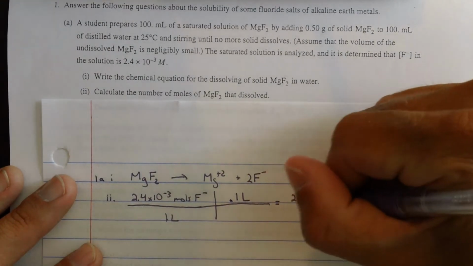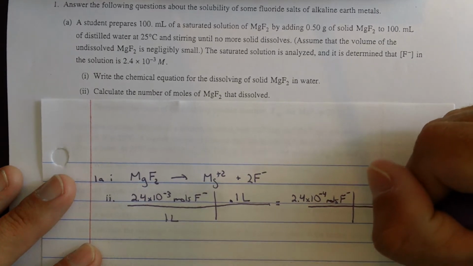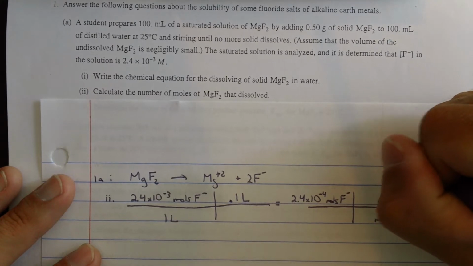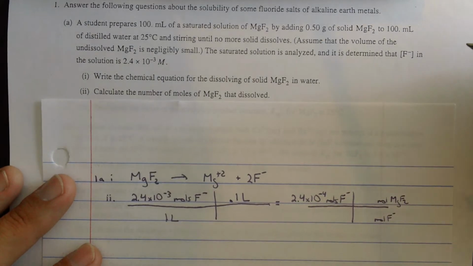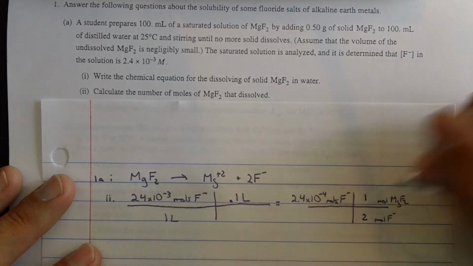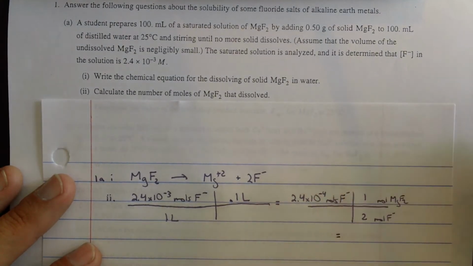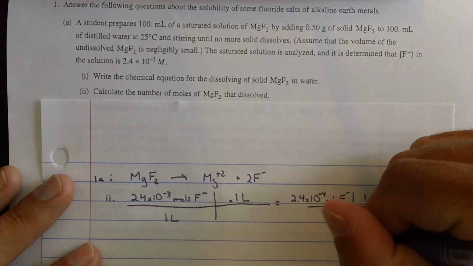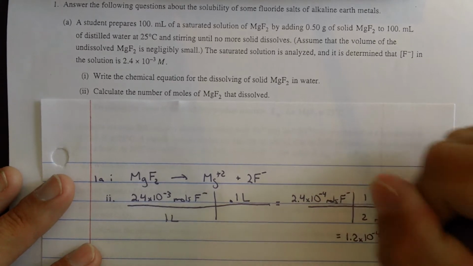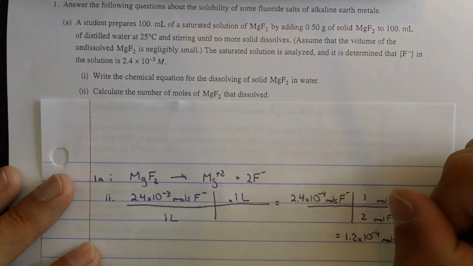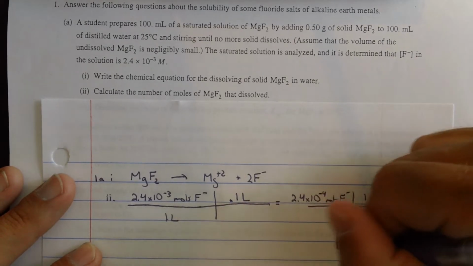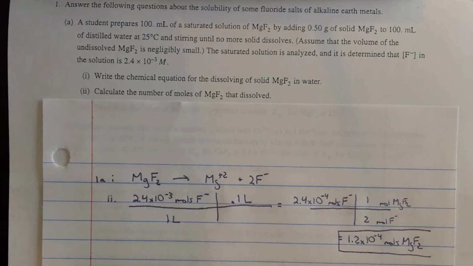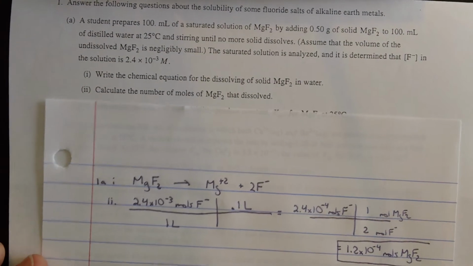So I'm going to go from moles of fluoride ions to moles of magnesium fluoride. And that is the 2 moles of this to the 1 mole of that. And so after all my units go away, I'm just left with moles of magnesium fluoride, and I get 1.2 times 10 to the negative fourth moles of MgF2 that dissolved. That's part 2 of A. Hopefully you can see it all there.